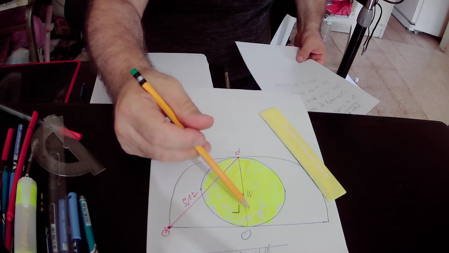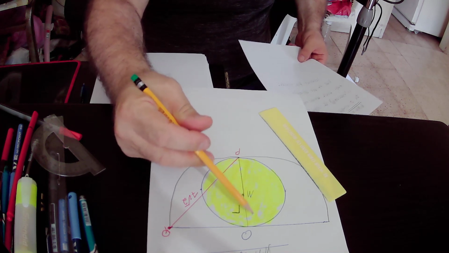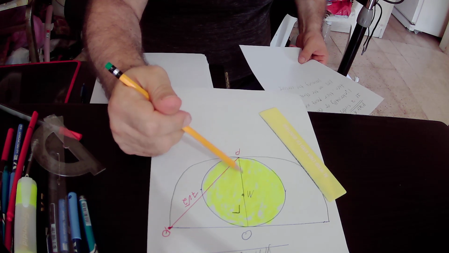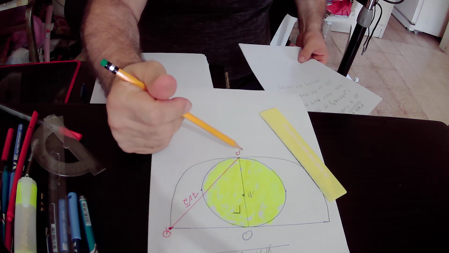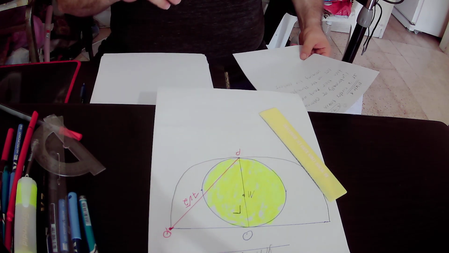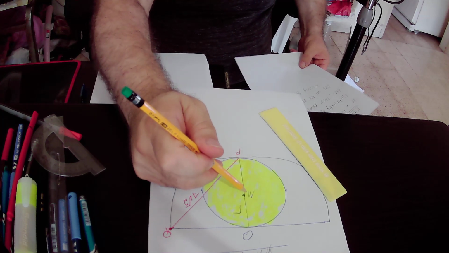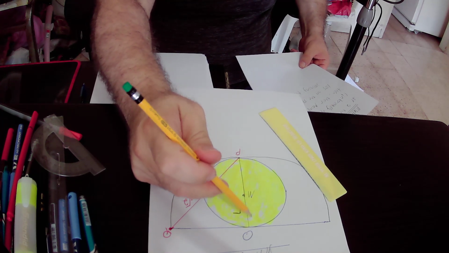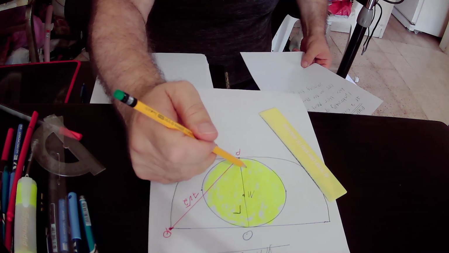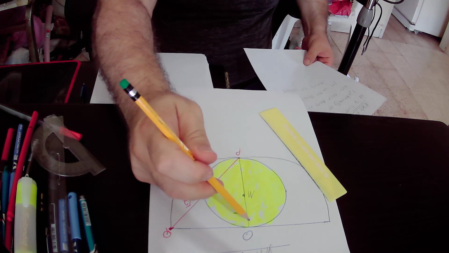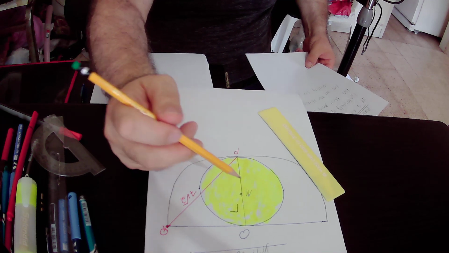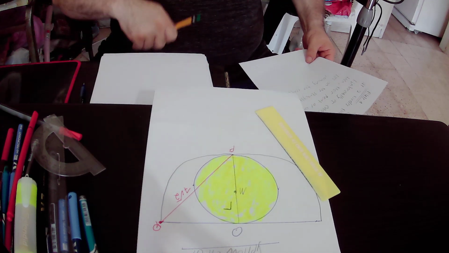MO is the segment line that joins the two centers together, and point P creates with MO a straight line. That is to say PMO is a straight line. Okay?